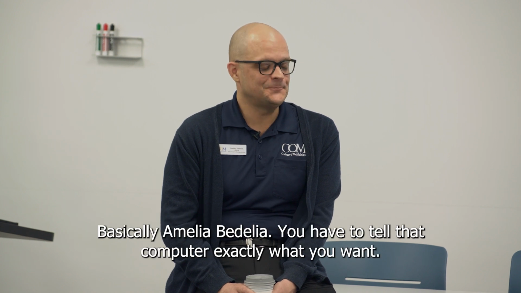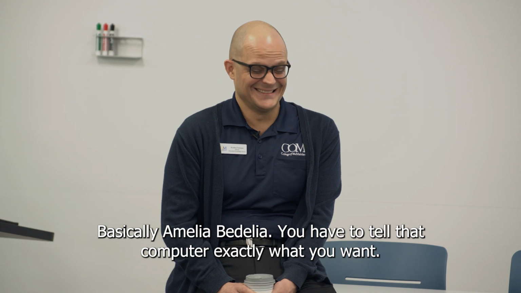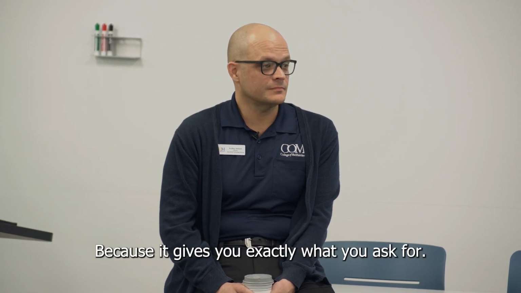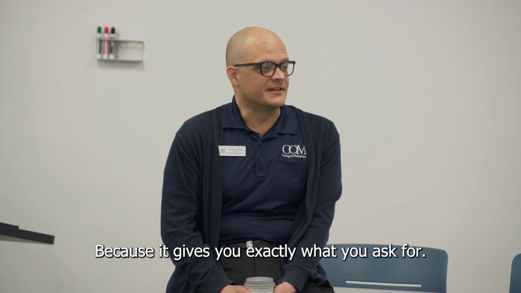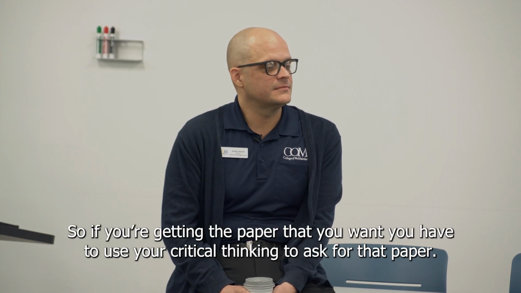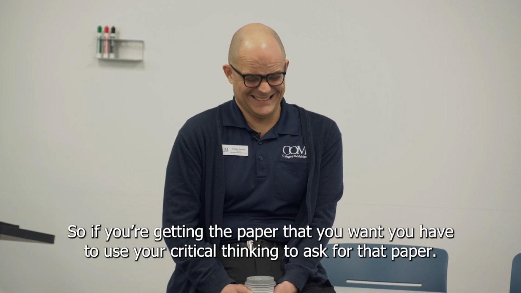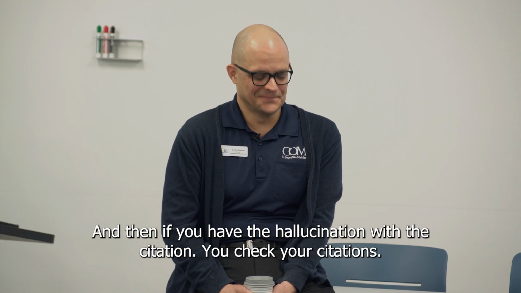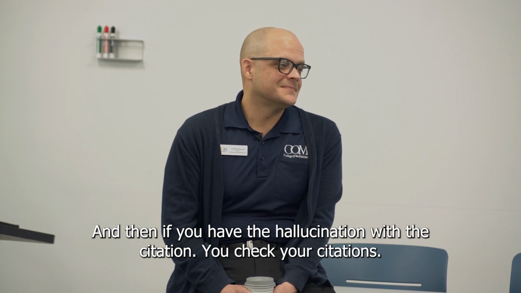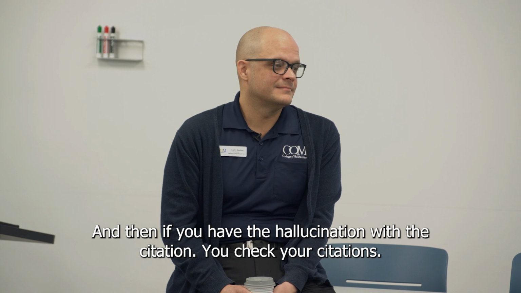Basically, it's scripting, like Amelia Bedelia. You have to tell that computer exactly what you want, because it gives you exactly what you ask for. Prompt smithing. So if you're getting the paper that you want, you have to use your critical thinking to ask for that paper. And then if you have a hallucination with the citation, you go down and check your citations, in an ideal world.